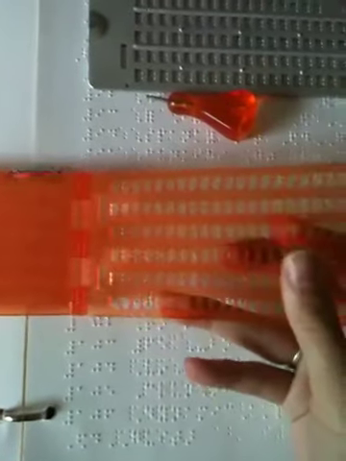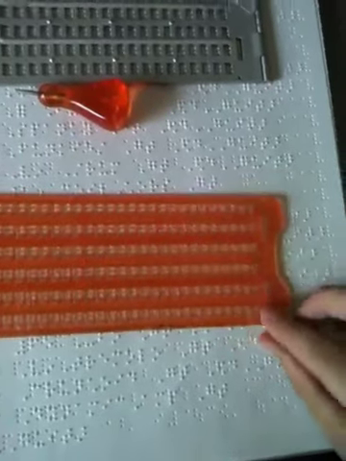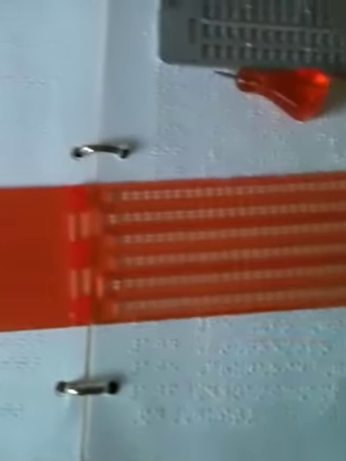This one's from Japan. This is a full slate, so you can just write one section, line up the pins, and move it down until you make a full page. I used this in college a lot.